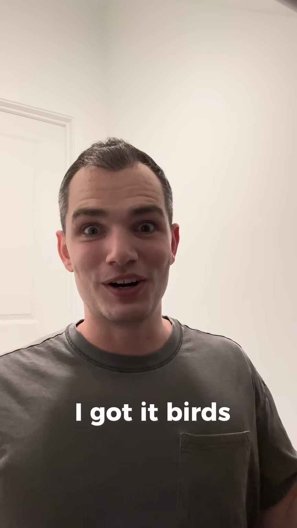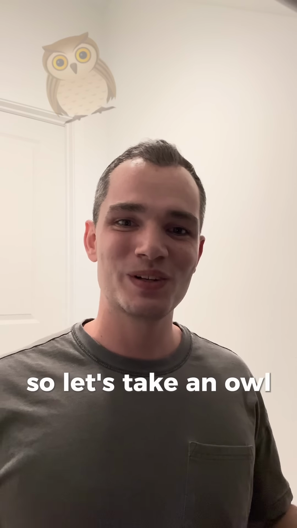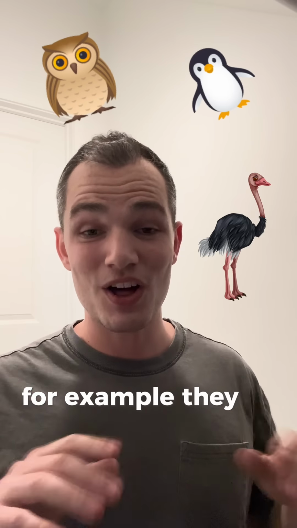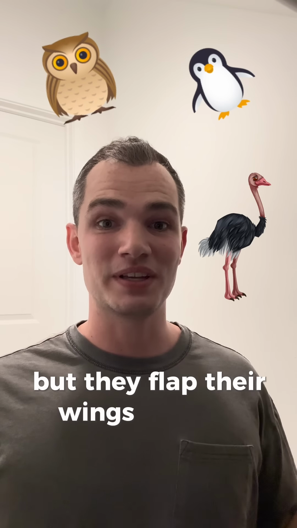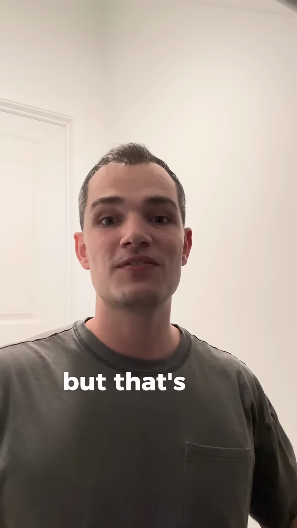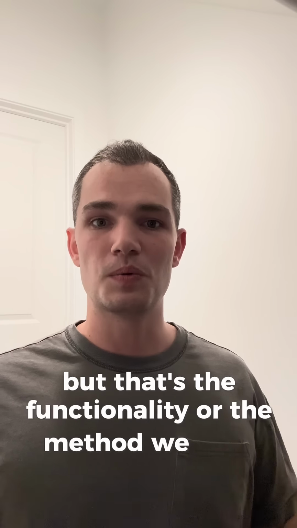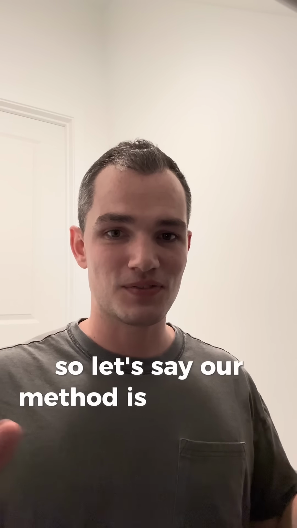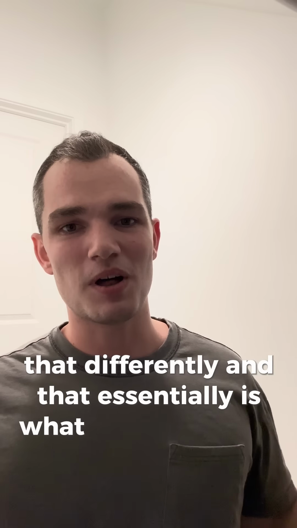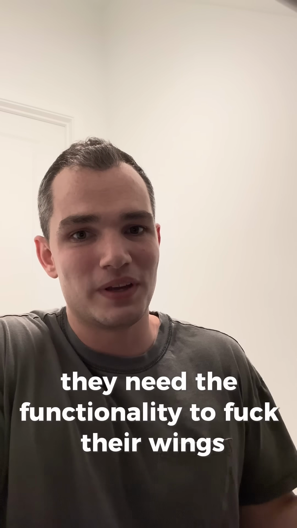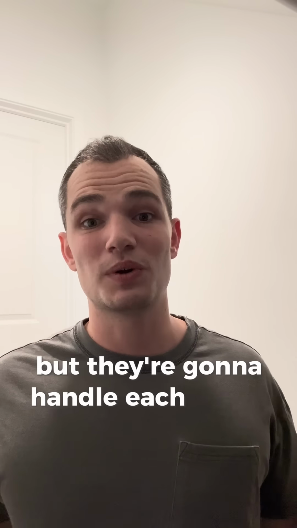I got it, birds. So let's take an owl, an ostrich, and a penguin, for example. They all have wings, but they flap their wings entirely differently. But that's the functionality or the method we want. So let's say our method is flap wings, but each bird needs to handle that differently. And that essentially is what polymorphism is. They need the functionality to flap their wings, but each one is going to handle it differently.